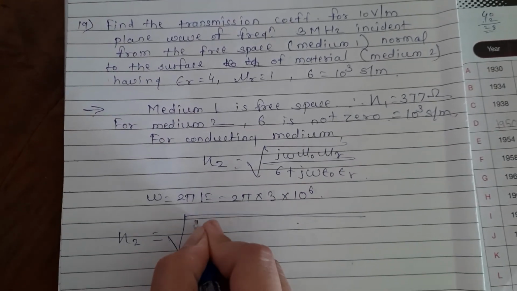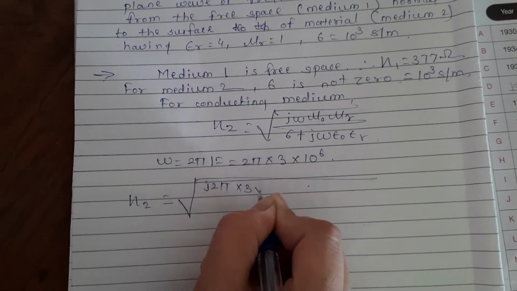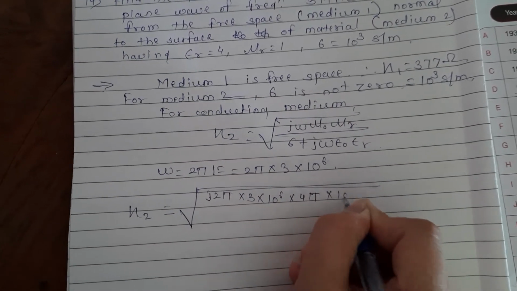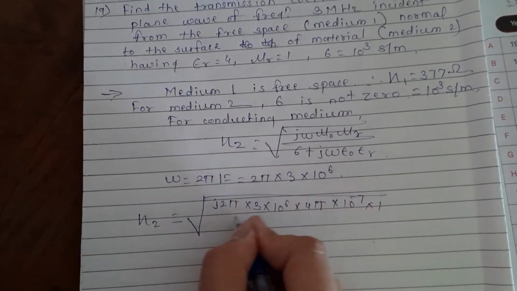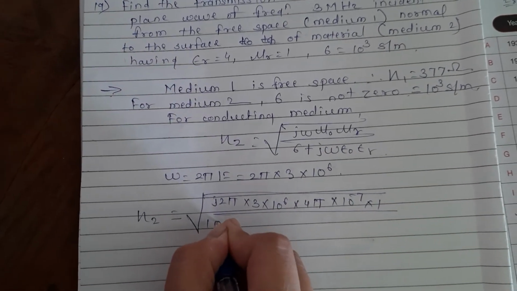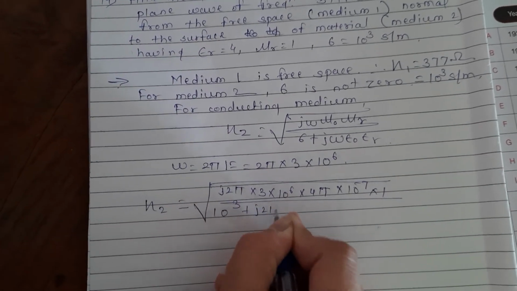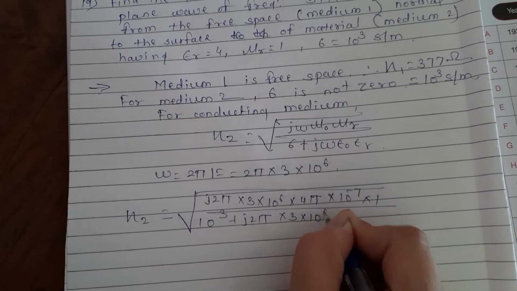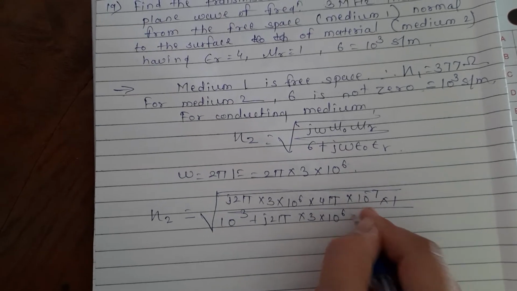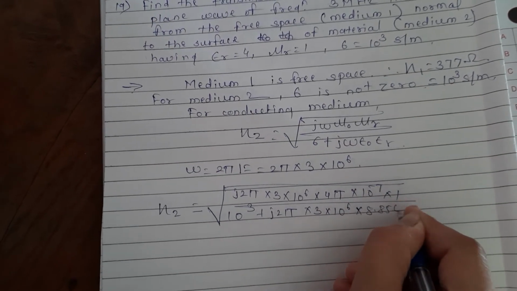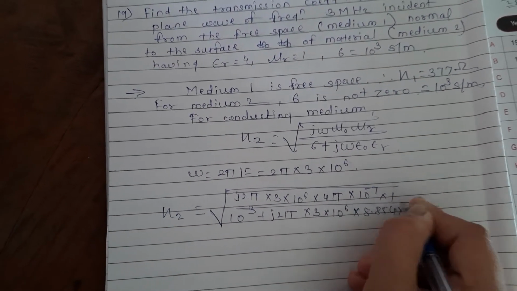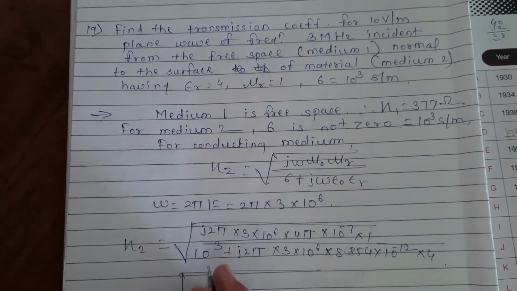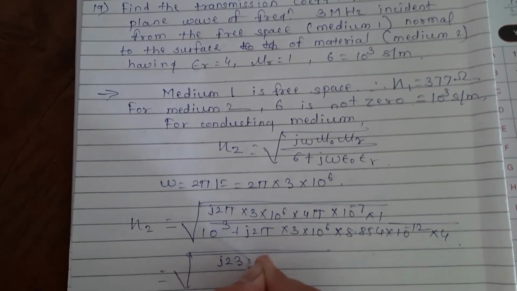It is j 2 pi 3 into 10 raised to 6 into 4 pi into 1 divided by 10 raised to 3. So by solving we get the values.